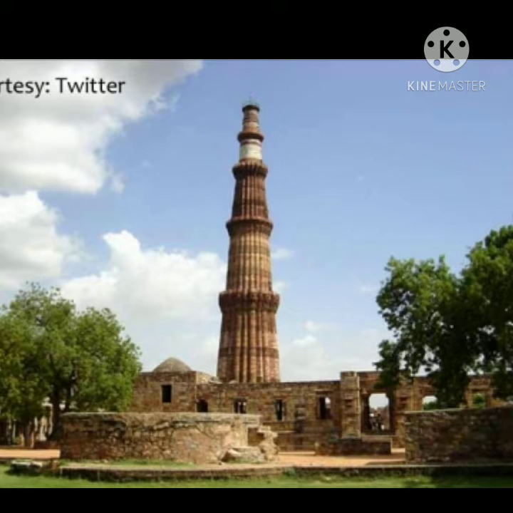The Qutub Minar was constructed from material collected from Hindu buildings and temples. For its decoration, the Hindu craftsmen were used and they applied the same style of inlaying which they had been using in building temples. The floral designs, bells and chains were made to decorate the minar from existing material remains of temples.